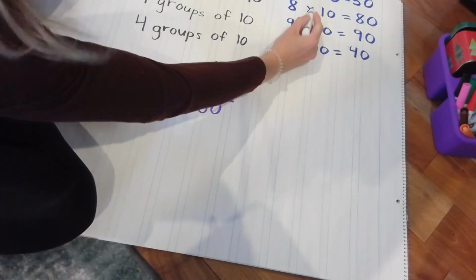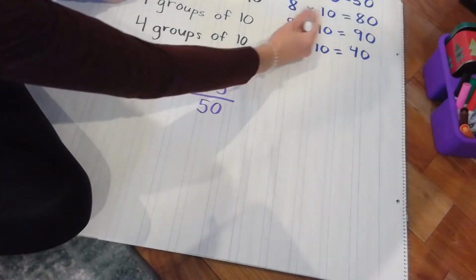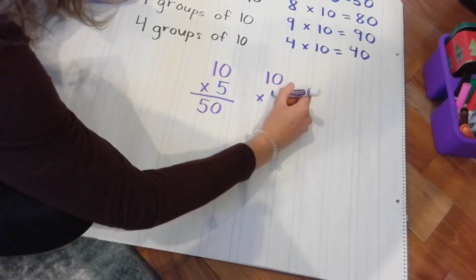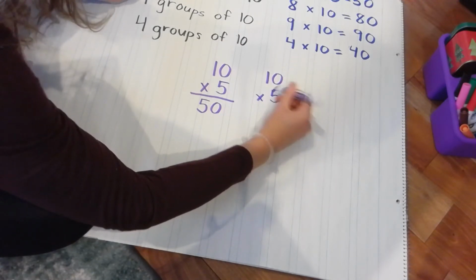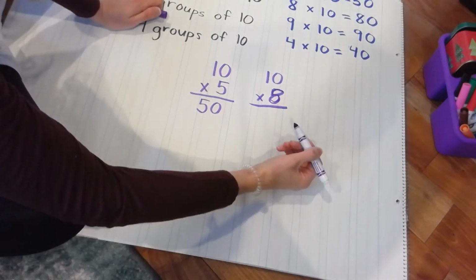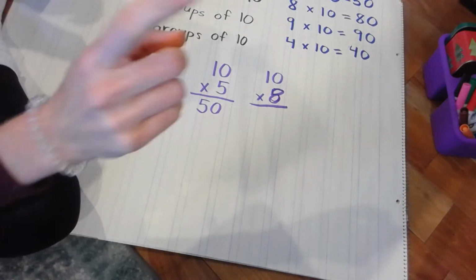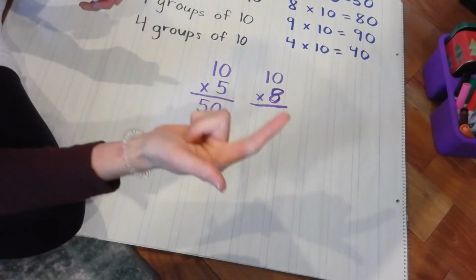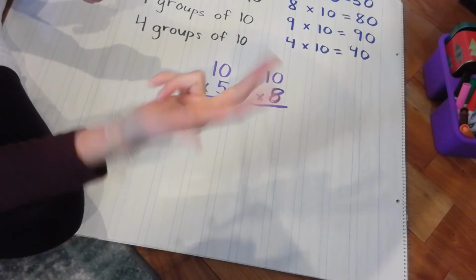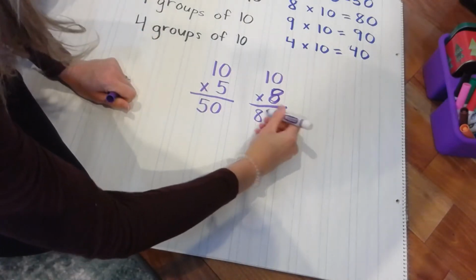Now 8 times 10 up here, we would say 10 8 times, oops, I actually wrote 5 again. 10 8 times. So that means we have to count 10 8 times. 10, 20, 30, 40, 50, 60, 70, 80. 80.